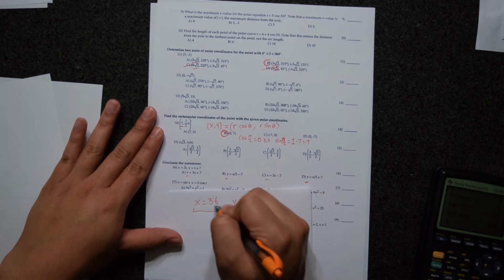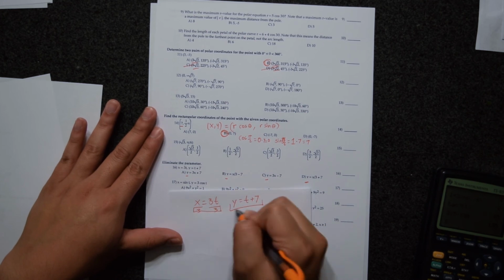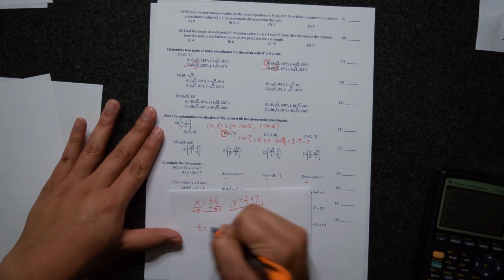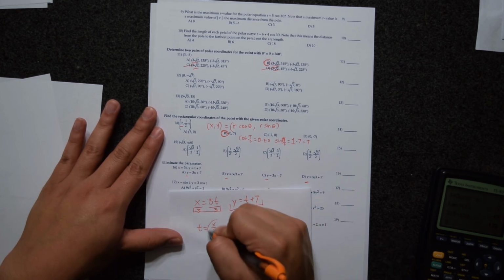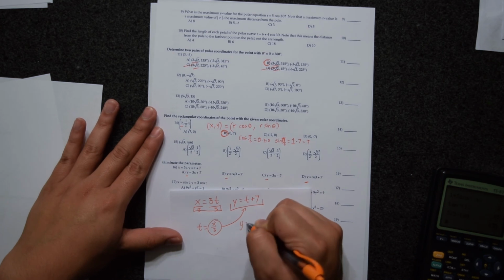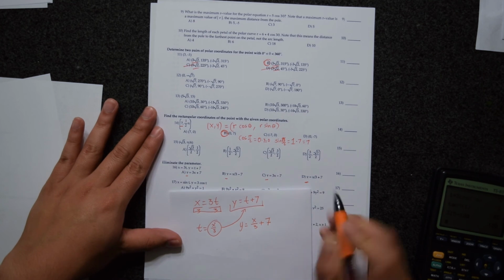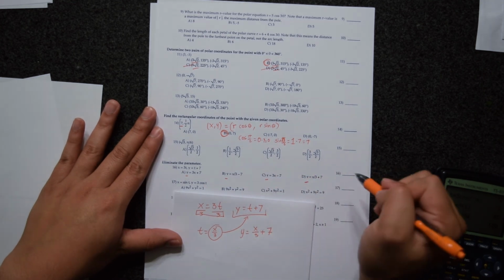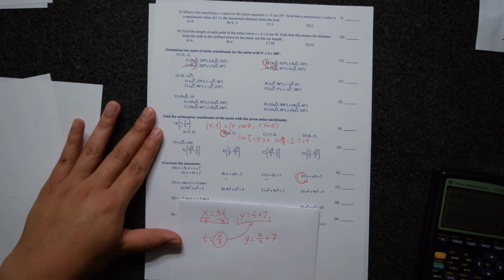So we're going to solve for t by dividing by 3 on both sides, and we get t is equal to x divided by 3. And then we're going to plug this in for t because that's what t is equal to. So y is equal to x divided by 3 plus 7. And let's see if we can find that. Yes, we can. It's right here. This is our answer choice D.